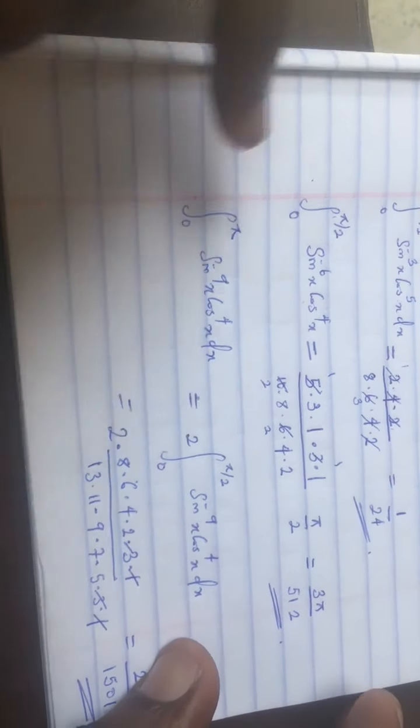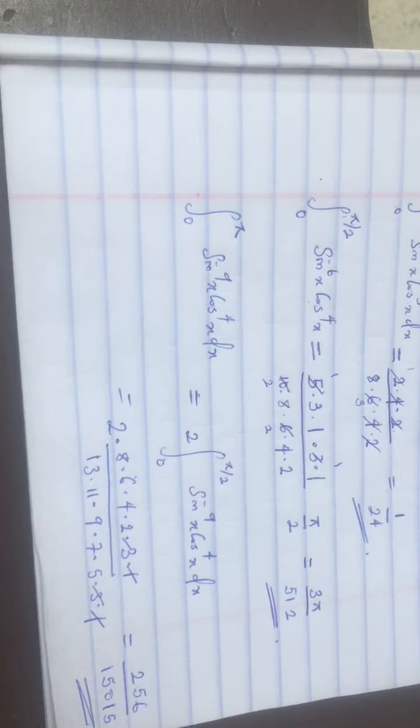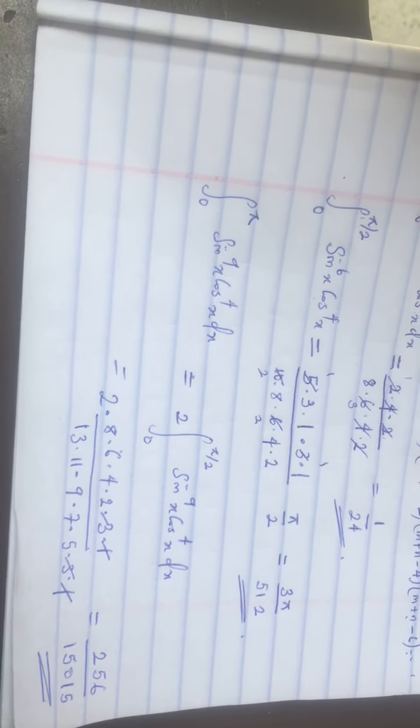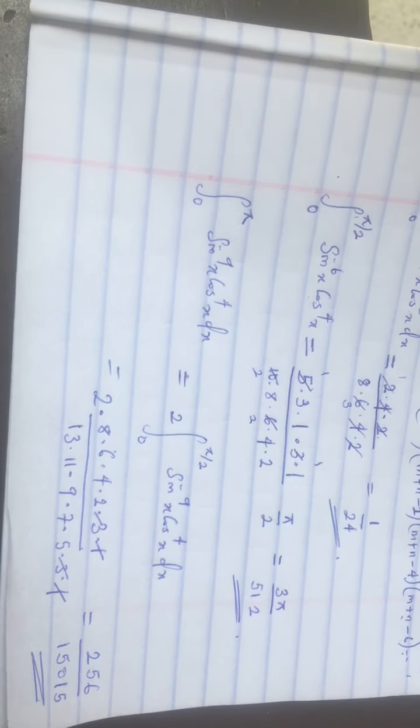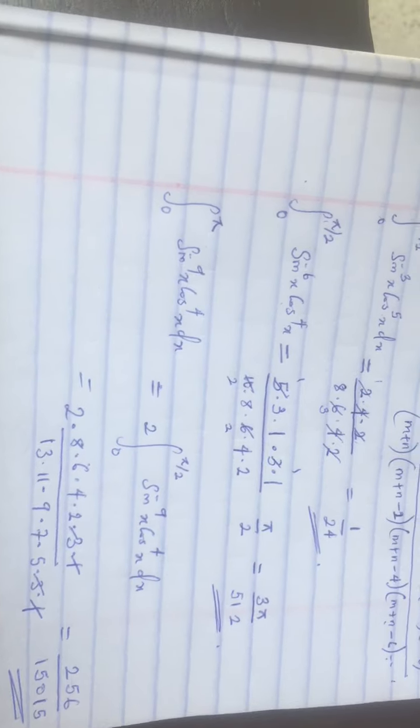So that's all on Wallis theorem. But don't forget, to apply Wallis theorem, your boundary must be 0 to pi over 2. But once your boundary is not 0 to pi over 2, and you are asked to use Wallis theorem, then you have to apply change of limit to convert your boundary to 0 to pi over 2. Thank you very much.